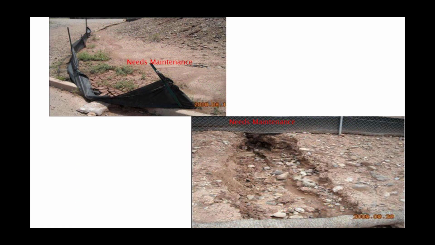On these two slides, you can see there's an obvious need for maintenance. The silt fence is collapsed on the upper left-hand side. On the bottom right side, you'll see where runoff has created a ditch below the silt fence where it has undercut the fence and is running freely downstream below the site.